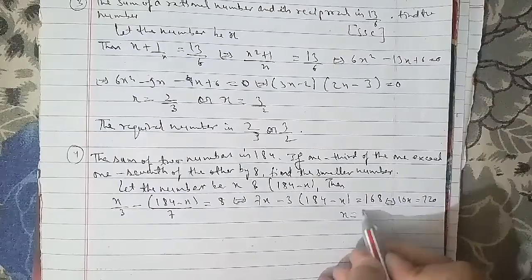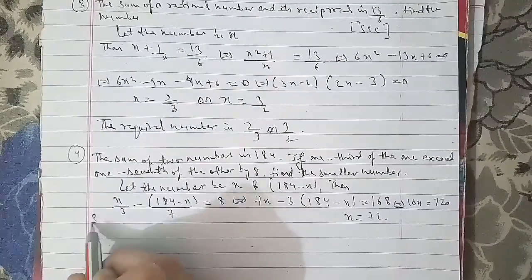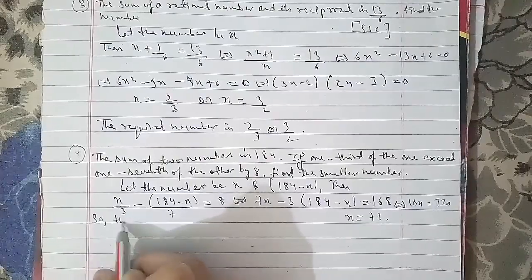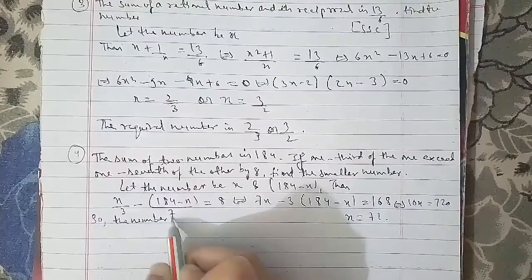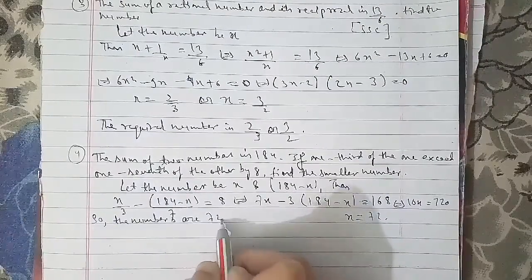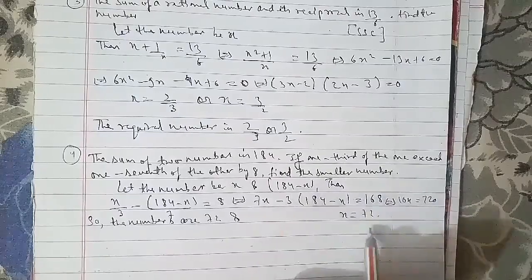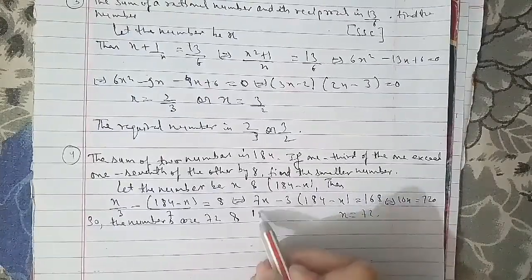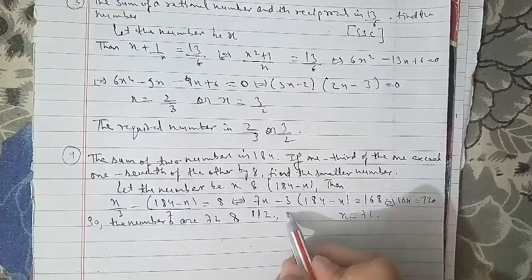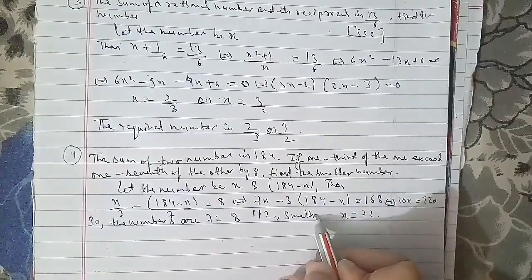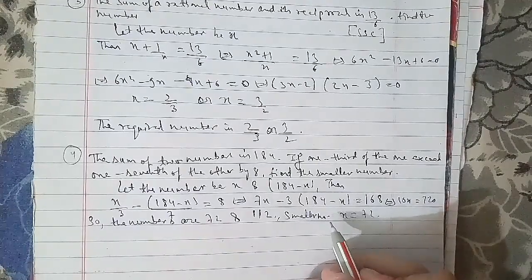So the numbers are 72 and 184 minus 72, which is 112. So the smaller number is 72. 72 will be the smaller number here.